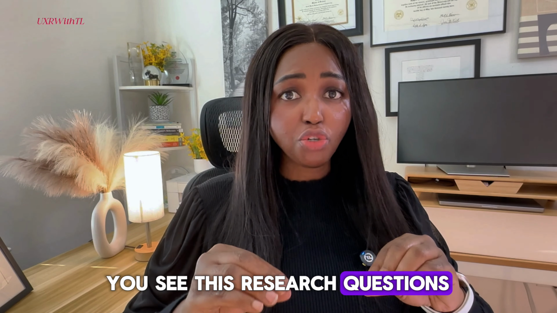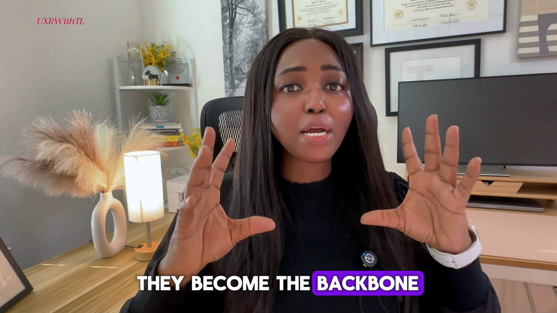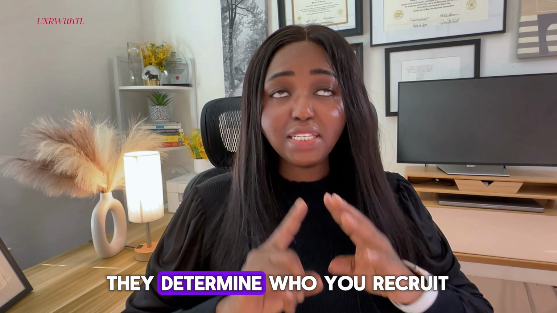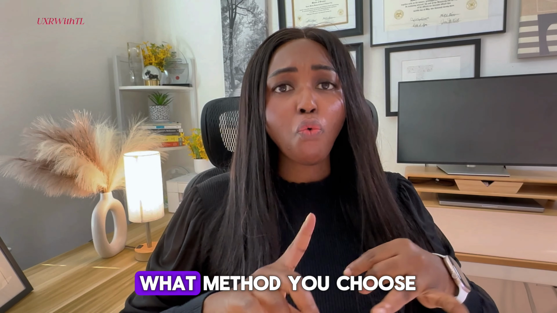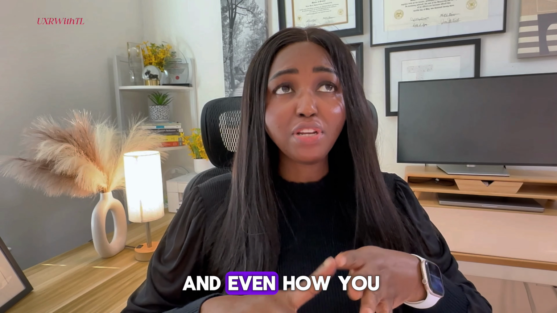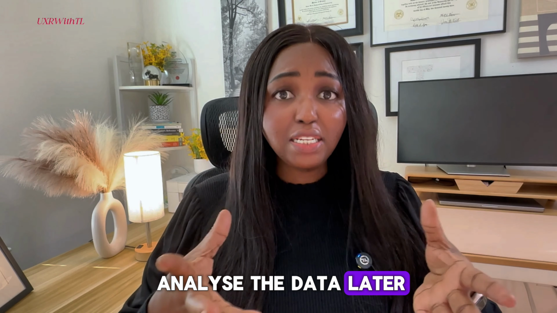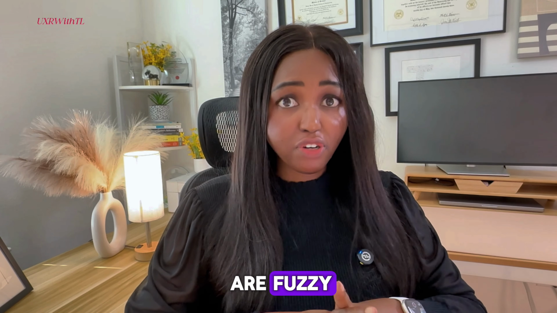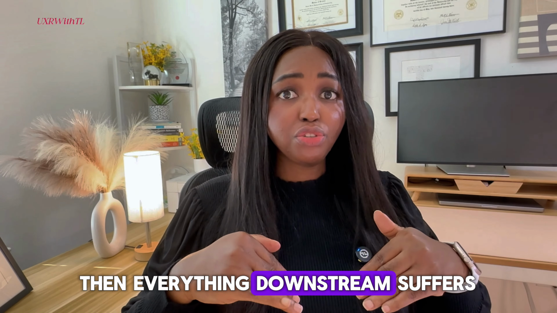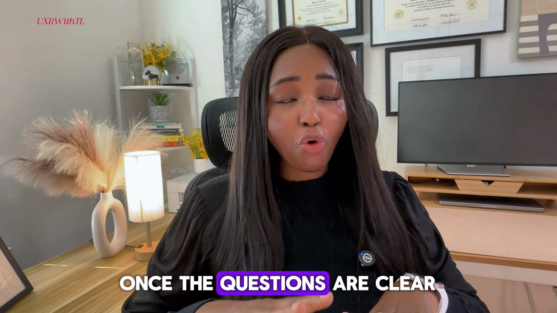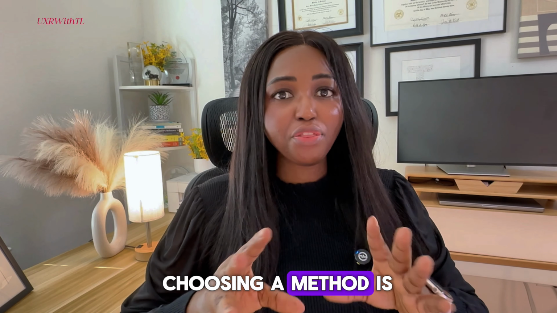You see, these research questions become the backbone of the entire study. They determine who you recruit, what method you choose to use, what tasks you design, and even how you analyze the data later. And if those questions are fuzzy, then everything downstream suffers. Once the questions are clear, choosing a method is actually very straightforward.